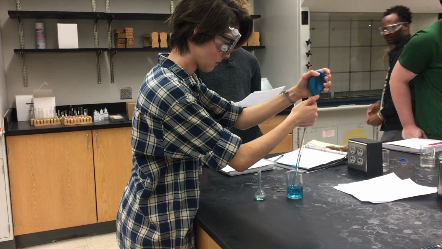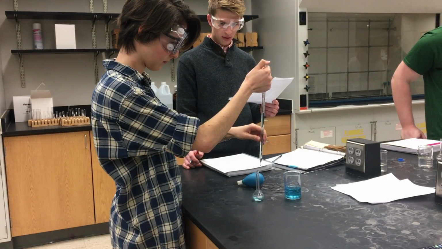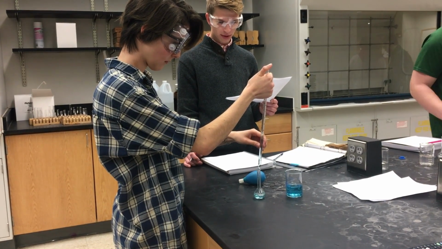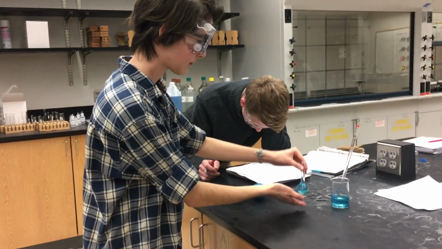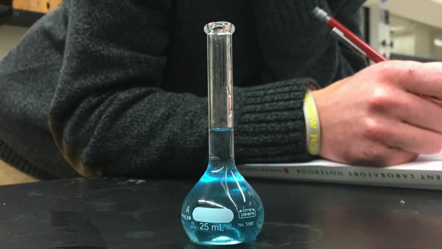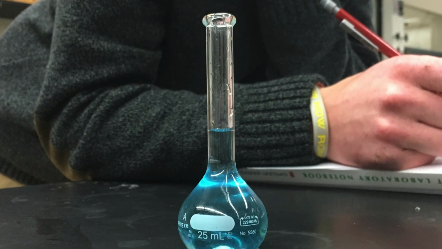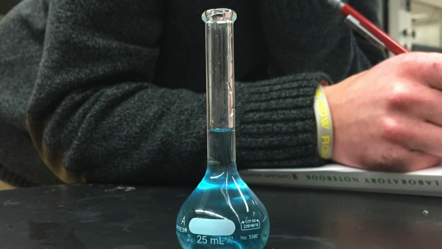Now we must dilute the portion of the stock solution put in the volumetric flask with the blue water. We must fill the volumetric flask with blue water up to the 25 milliliter mark, with the bottom of the meniscus resting perfectly on that mark.